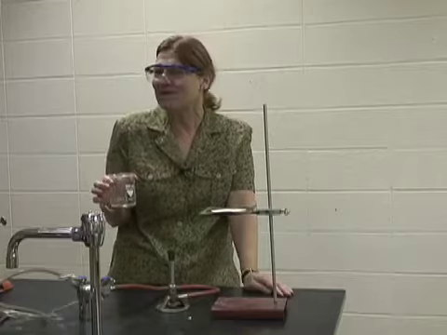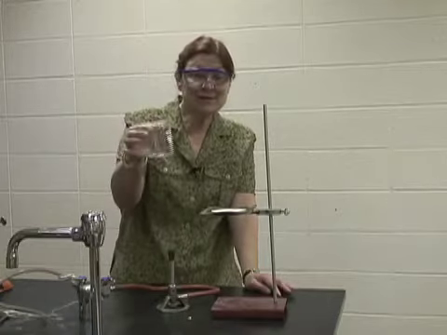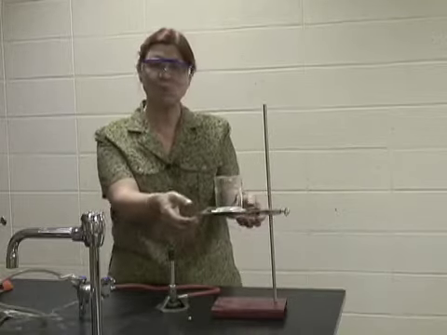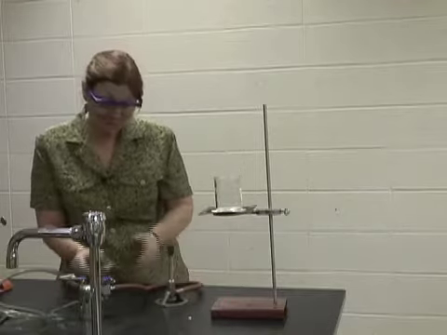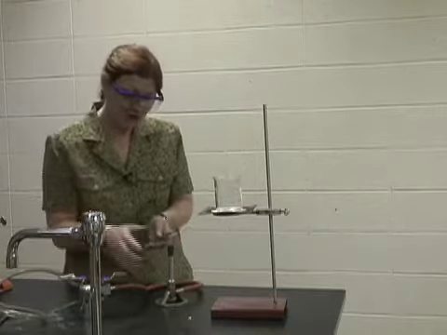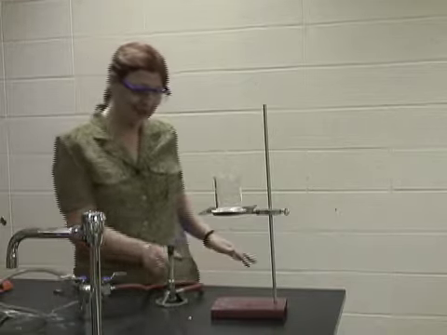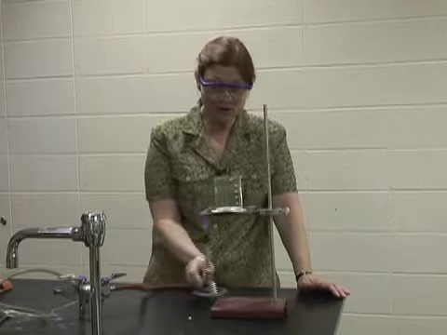Here we are, my favorite place. I'm putting this magnesium and chlorine solution on my ring stand with a wire gauze, and I am going to light my Bunsen burner. Here we go. The gas is on. Whoa, look at that flame. Now, I'm going to put it under here and watch this beaker.